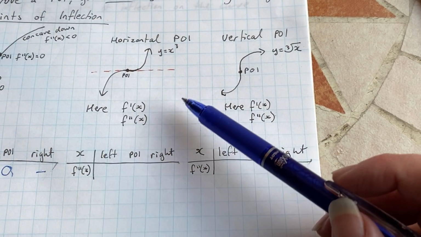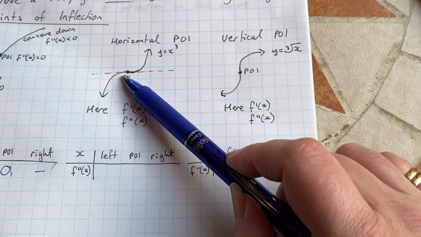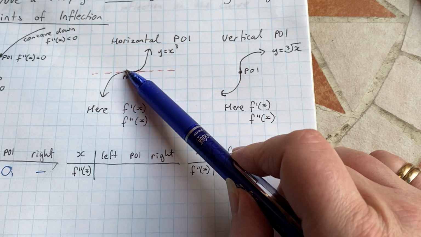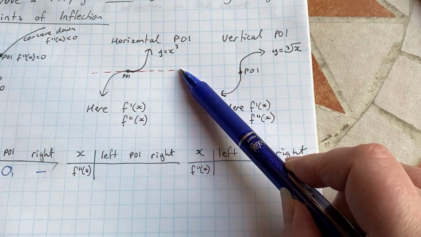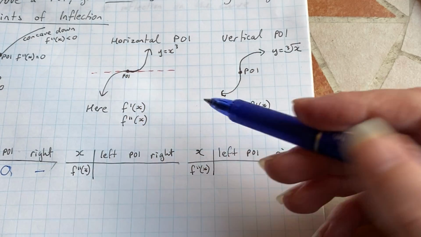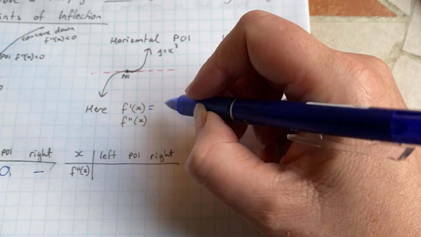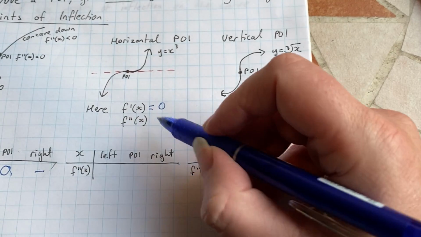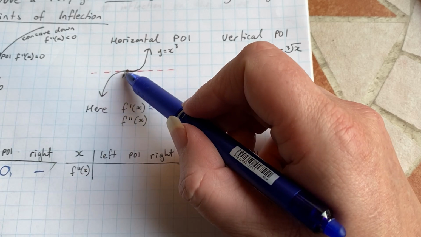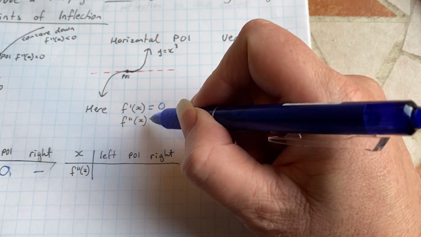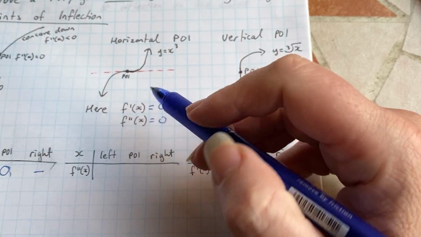Let's look at these two specific cases. This one's called a horizontal point of inflection. It's called that because the tangent is horizontal at that point. So because the tangent is horizontal, the first derivative, the gradient, is 0. It is a point of inflection because here it's concave down and here it's concave up. So the second derivative is also 0.